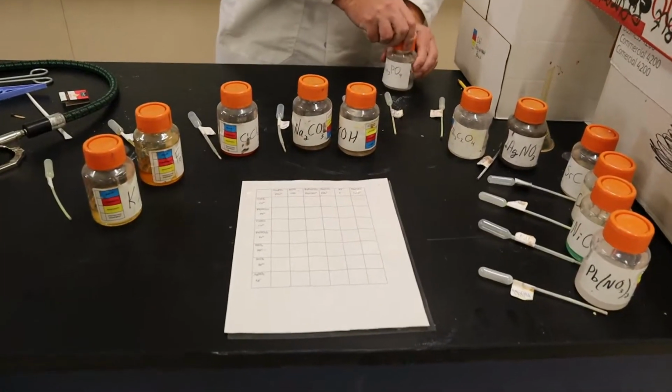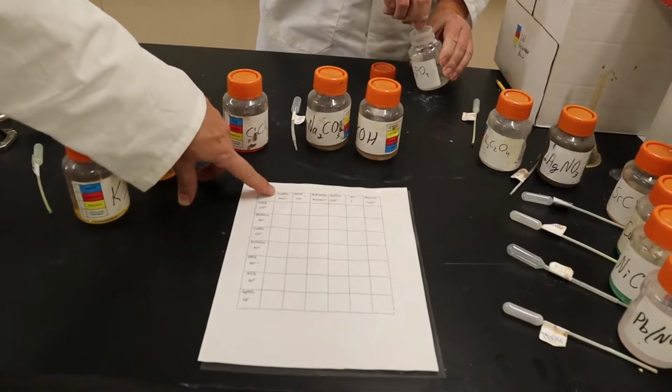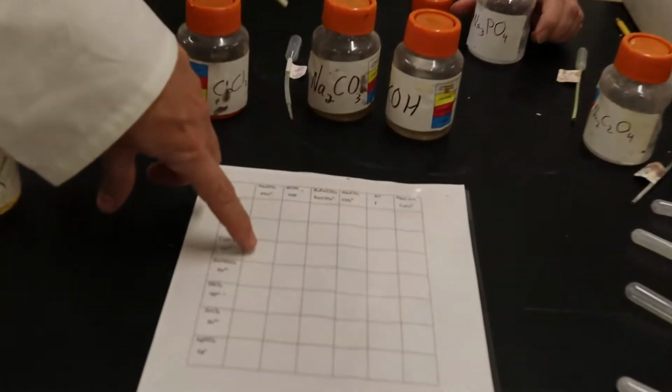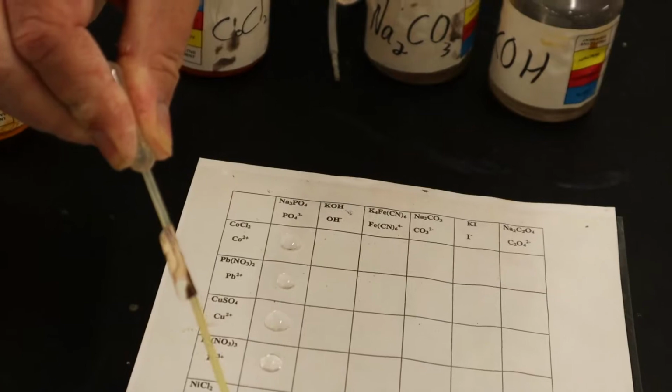Very good. So a couple of drops at each spot. He's just going to go down. This is sodium phosphate right here, and he's going to put two or more drops going down, and you can see it makes those cool little domes. Two is probably enough. Yeah, that's fine. Okay, there you go. All right, we're good.